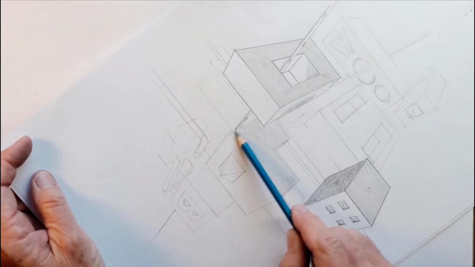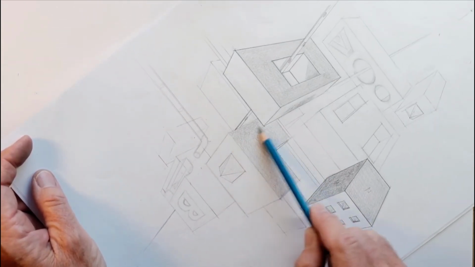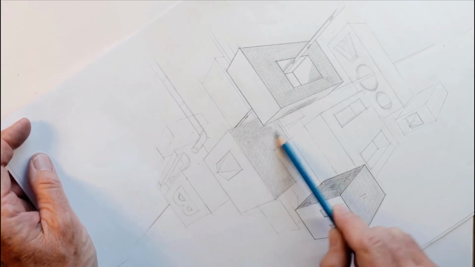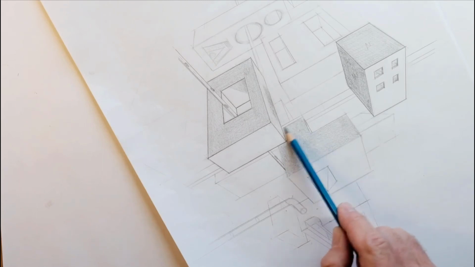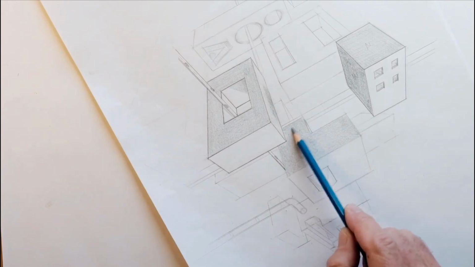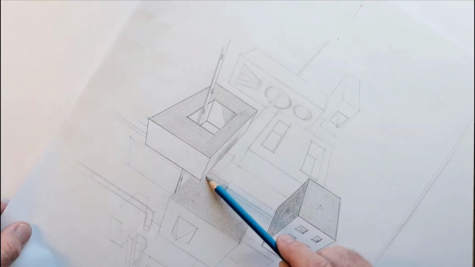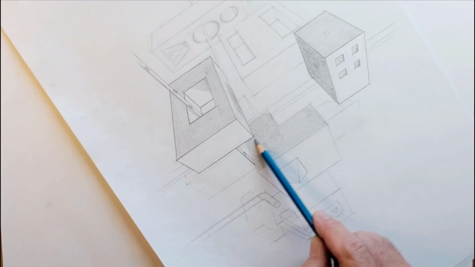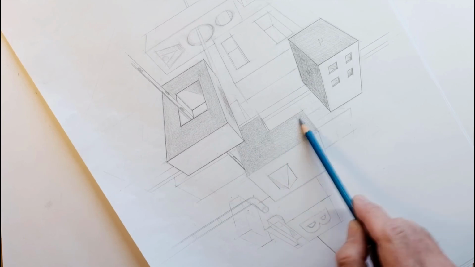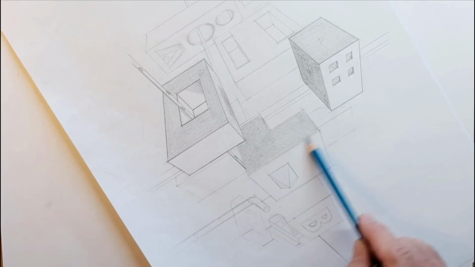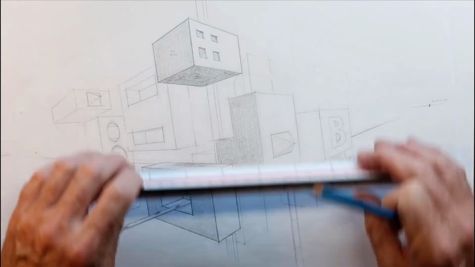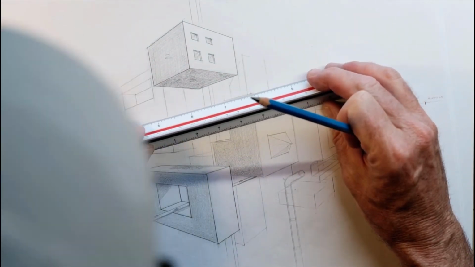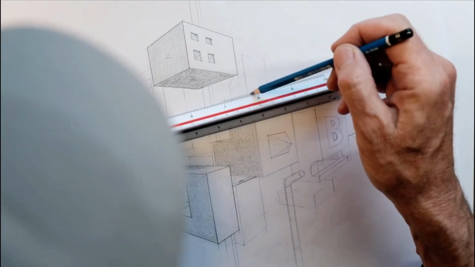And once you start adding your tone, be sure to increase the strength of your lines so we can see your city. We won't be able to see it if the tone is too strong for the lines, and you need some tone to make it look three-dimensional. So it's a bit of a balancing act.